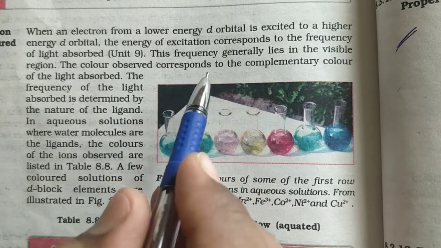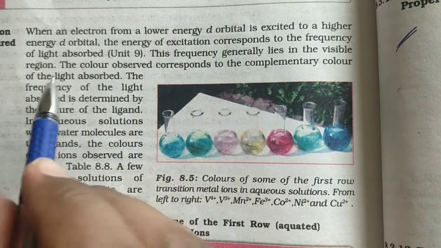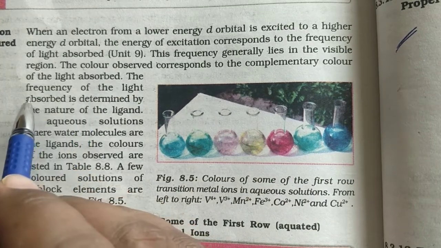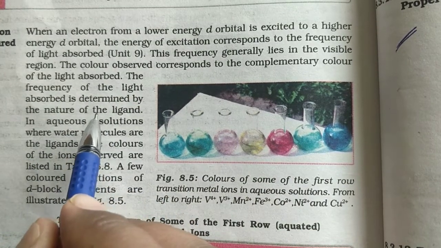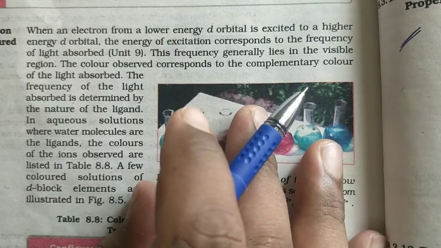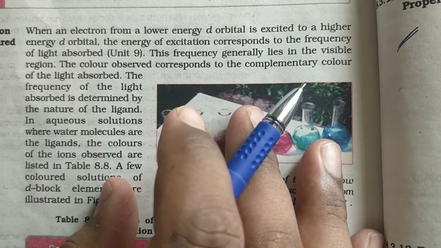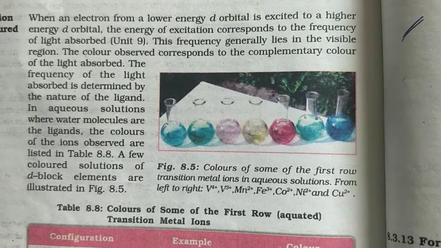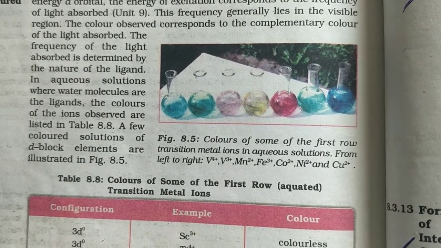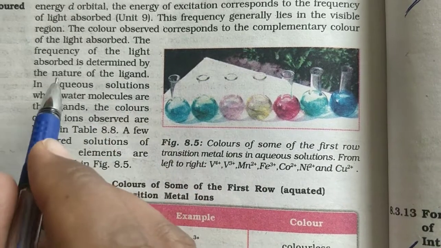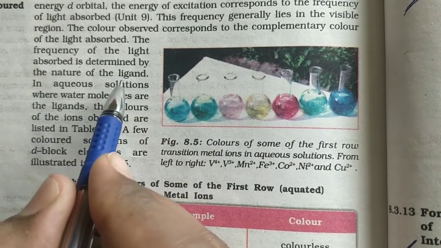The color absorbed corresponds to the complementary color of the light absorbed. The frequency of the light absorbed is determined by the nature of the ligand. So cyanide, hydrogen, water, NO2, like the different ligands we have. So the ligands will decide the color of the complex. It is determined by the nature of the ligand.